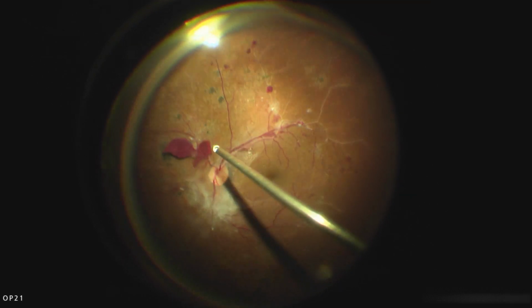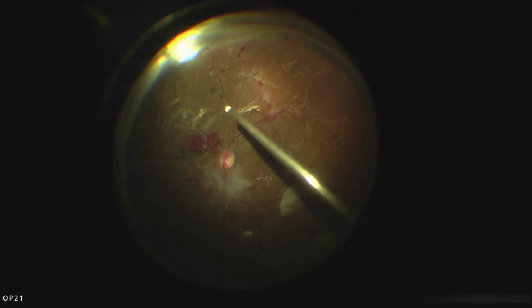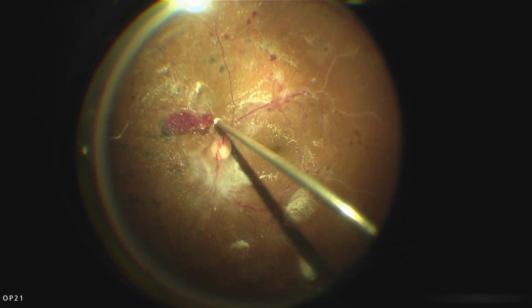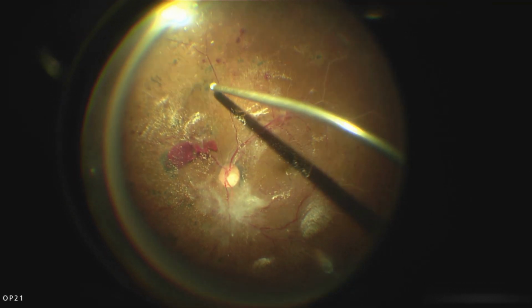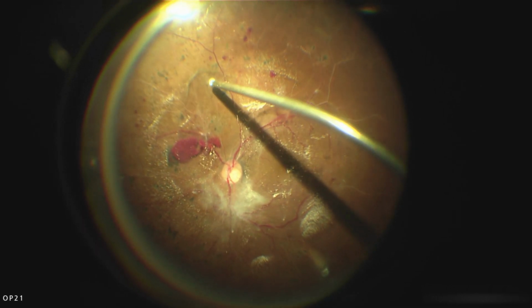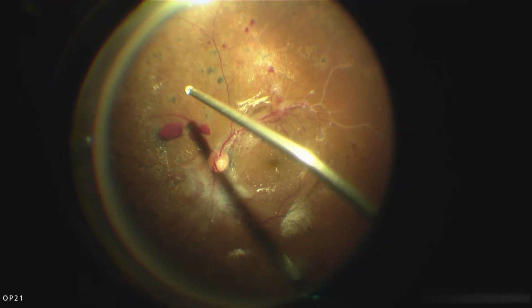This is quite a straightforward case, not a complicated case at all, but it's important to know how to deal with cases where the posterior hyaloid is completely attached. So the first thing I do is a slight core vitrectomy and then try to find any area where the vitreous is detached. In this case, there wasn't, so I used triamcinolone in order to visualize the posterior hyaloid slightly better.